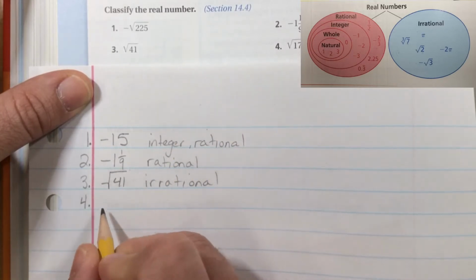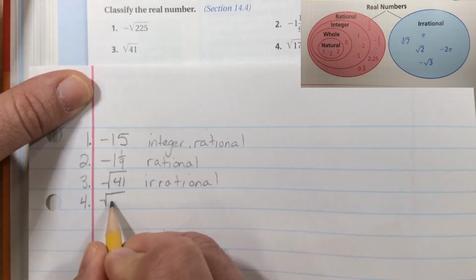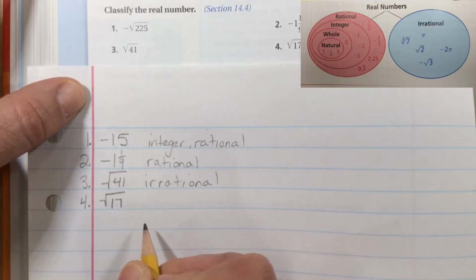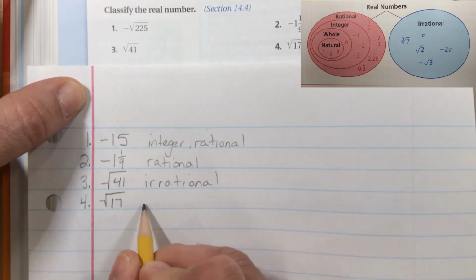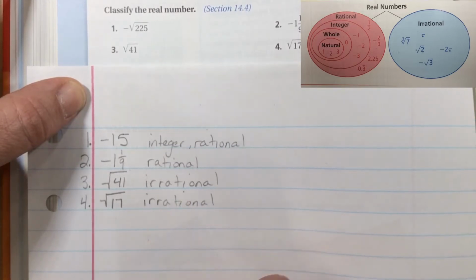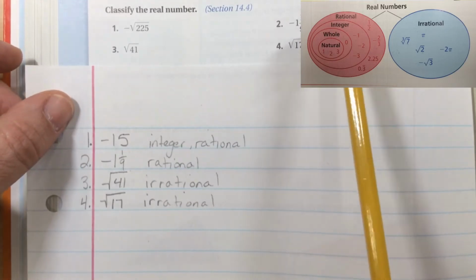Same with square root of 17. 16 is a perfect square, and 25 is a perfect square, but nothing in between. So the square root of 17 is also irrational. That's how we do those problems right there.